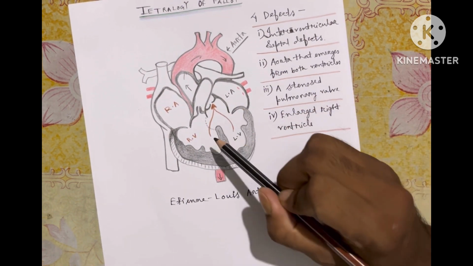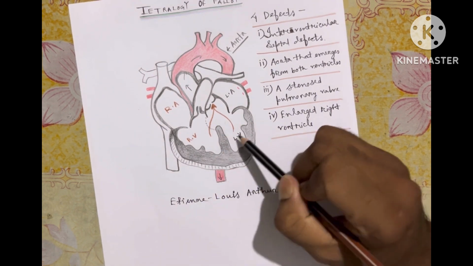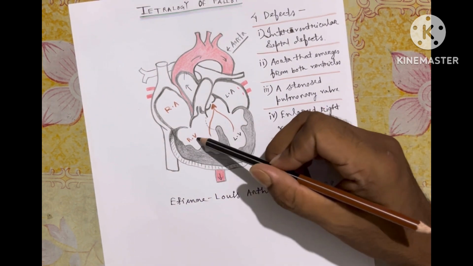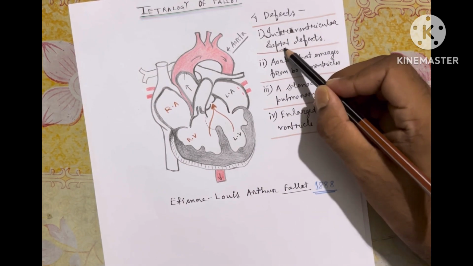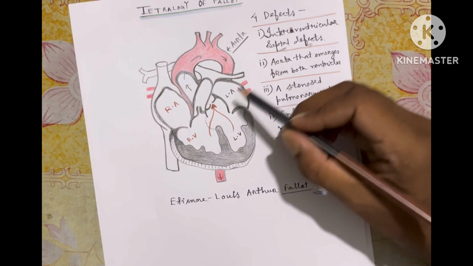So the thing is, when both the ventricles contract, in between them there is an interventricular septal defect. The septum is defective. What kind of defect is there?